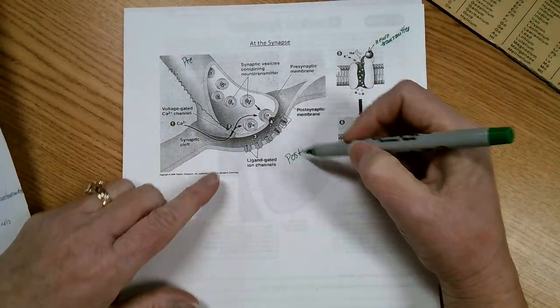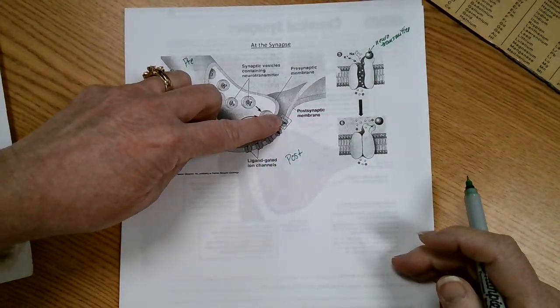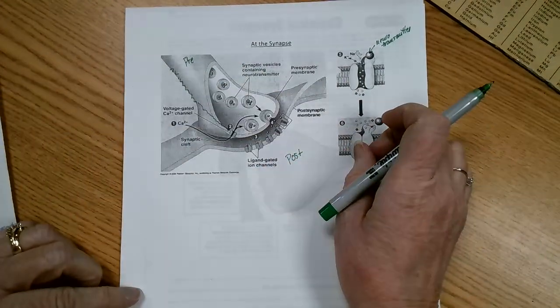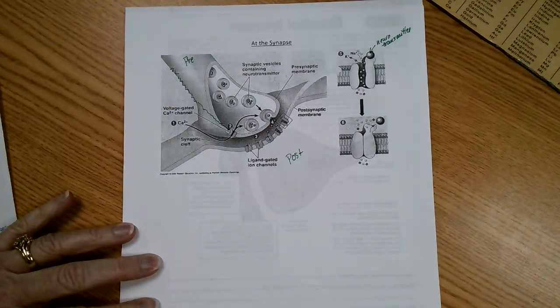Once it all goes loose and that nerve impulse goes along, then those neurotransmitters need to unattach. And they will. They'll unattach. These little gates will close up, and the nerve impulse travels on to the next one and the next one, and so forth and so on.